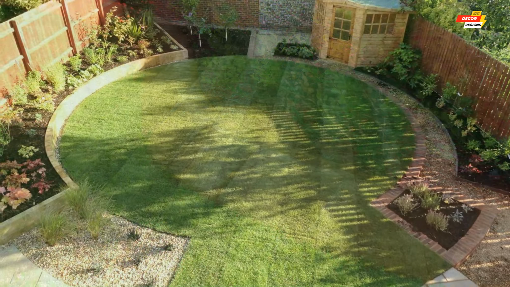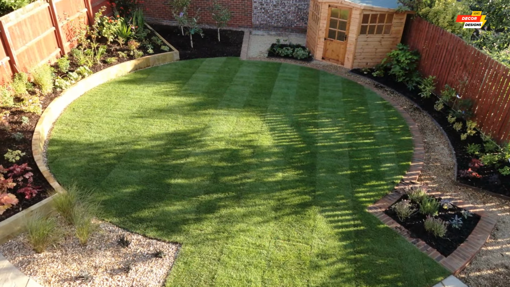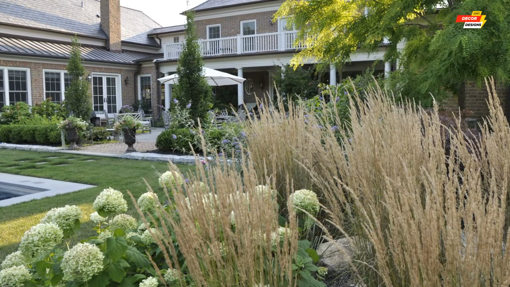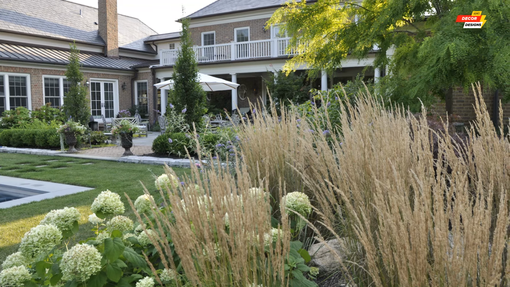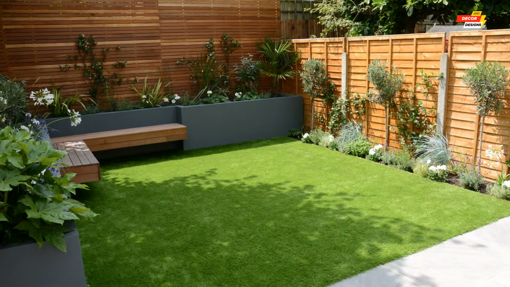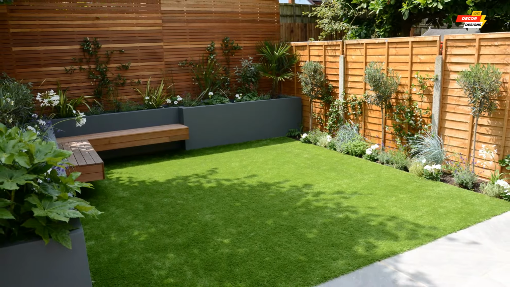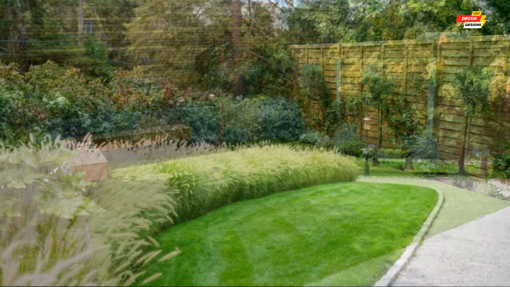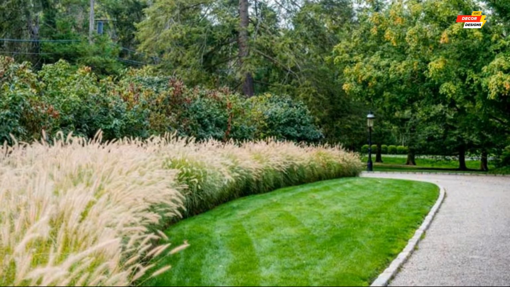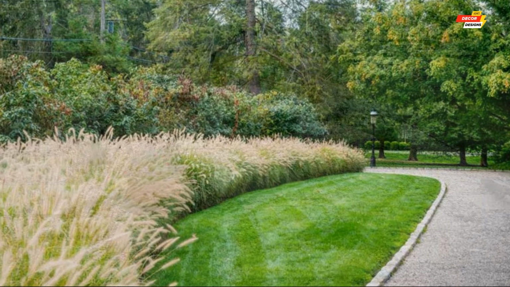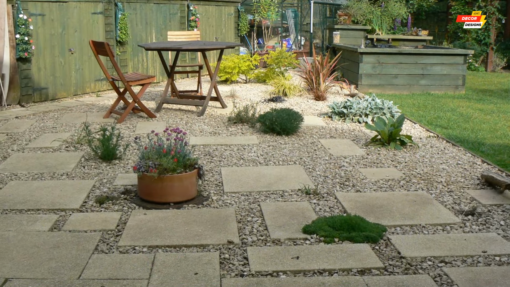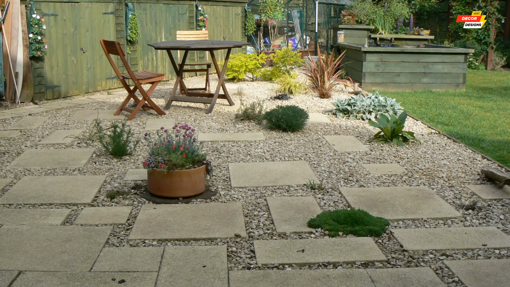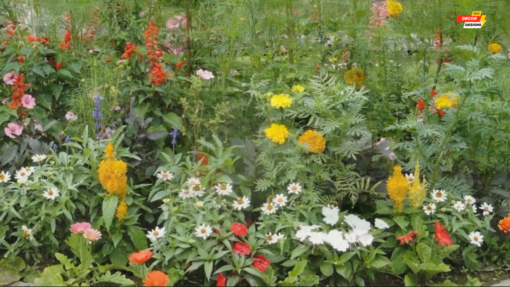5. Create a vegetable garden. Enjoy the taste of fresh, homegrown produce by planting a vegetable garden. Whether you're a seasoned gardener or just starting out, growing your own vegetables is a rewarding experience. Choose vegetables that are suitable for your climate and soil conditions, and consider incorporating companion planting techniques to maximize yields and deter pests.